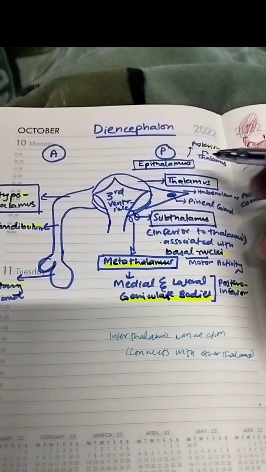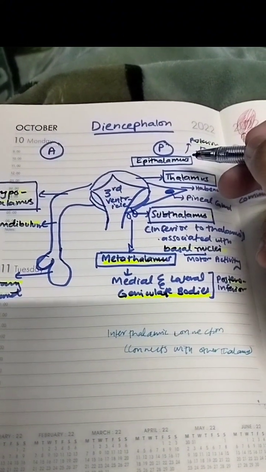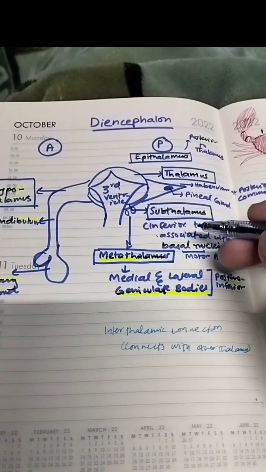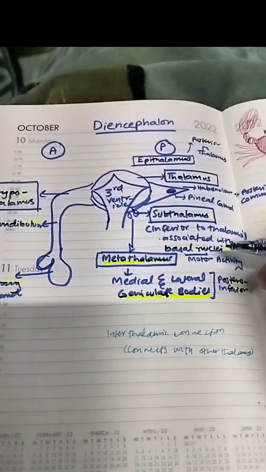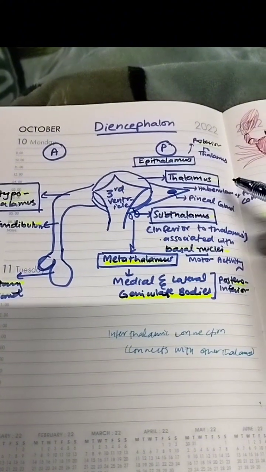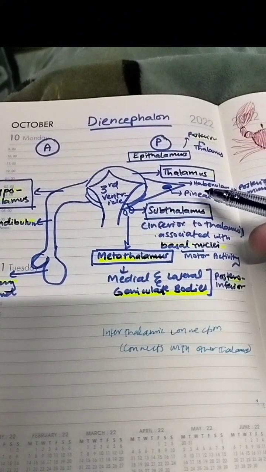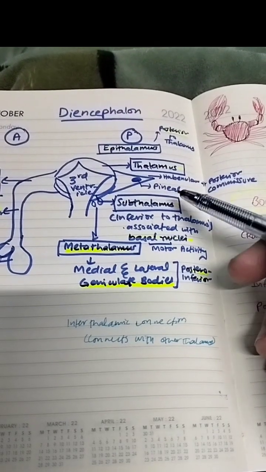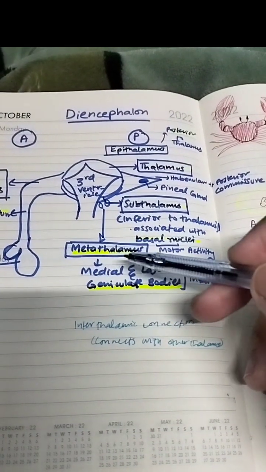Posterior to the thalamus, the epithalamus is going to be present, and the subthalamus is inferior to the thalamus, and it is associated with basal nuclei which control the motor activity of the thalamus. The epithalamus is related to the habenular and posterior commissure, and of course the pineal gland. Now let's talk about the metathalamus.